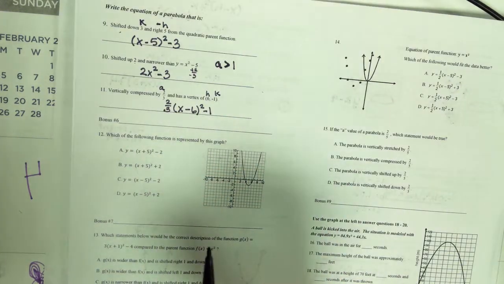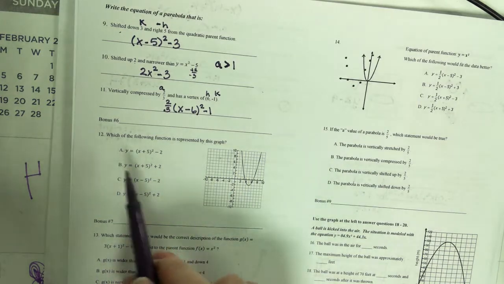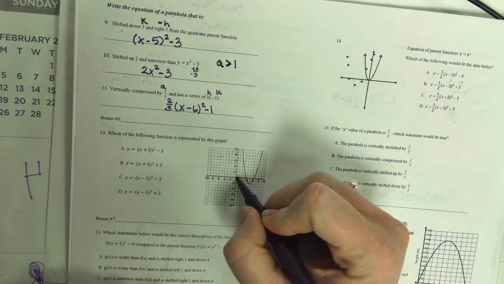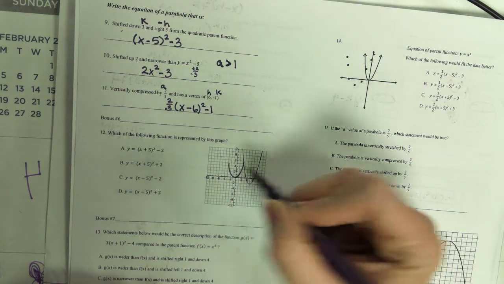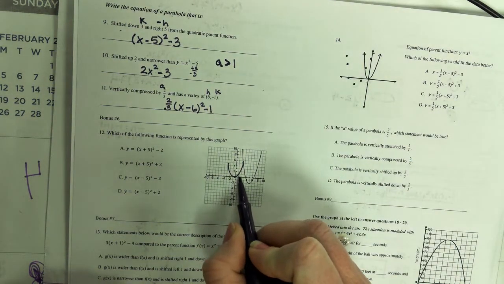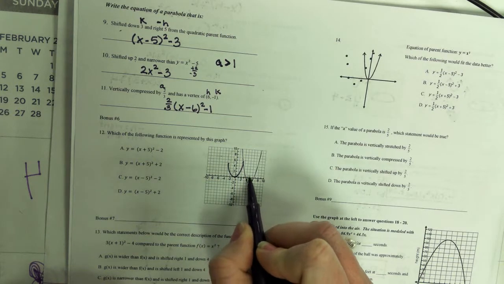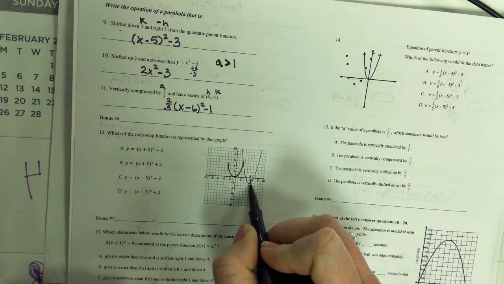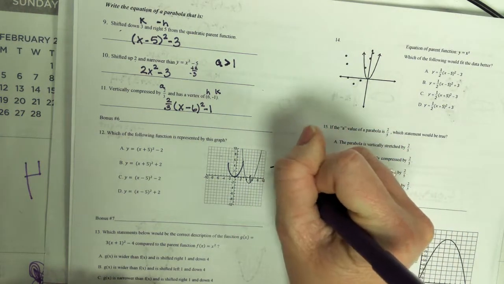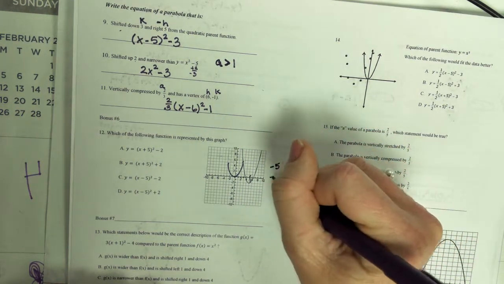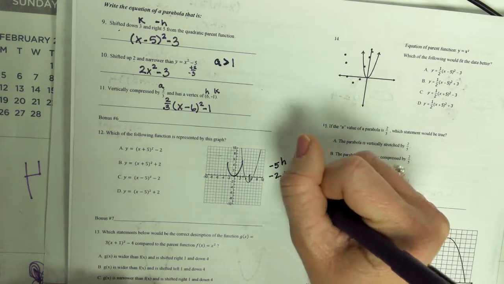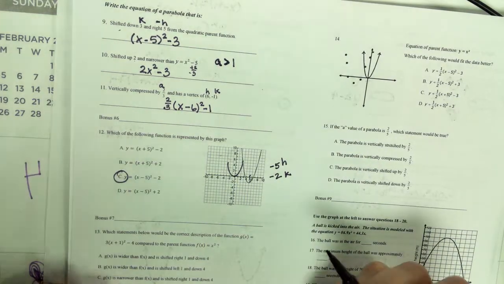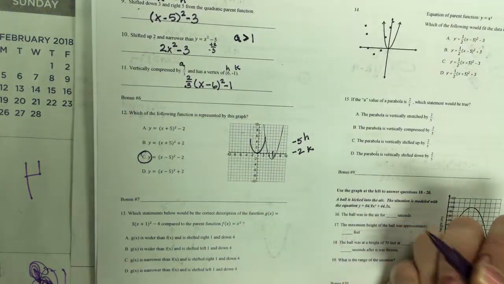Okay, number 12. Which of the following functions is represented by this graph? Okay, so if we were starting with our parent function here, if we were going to compare, we can see that we shifted over 1, 2, 3, 4, 5, and then we went down 2. So we would have a minus 5 and then a minus 2. This would be my H, this would be my K. So it would be C. Okay, number 13.